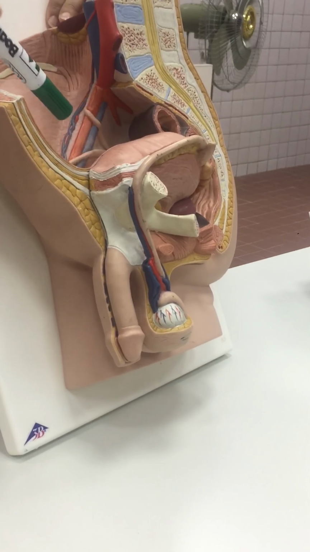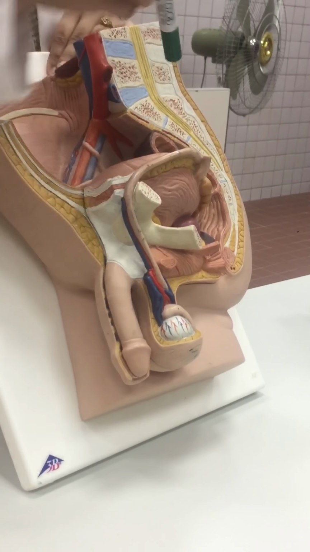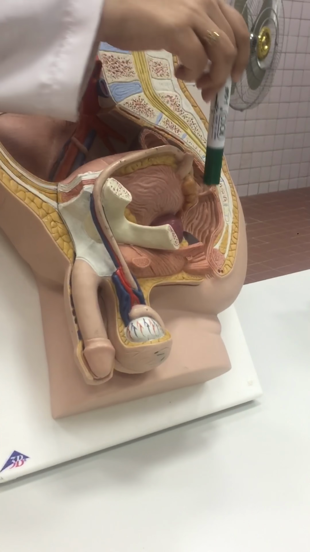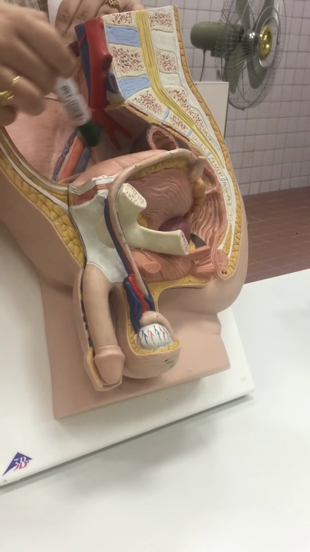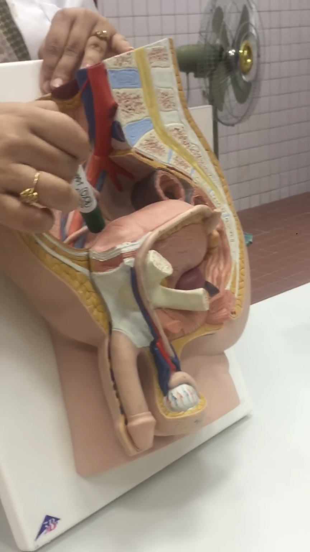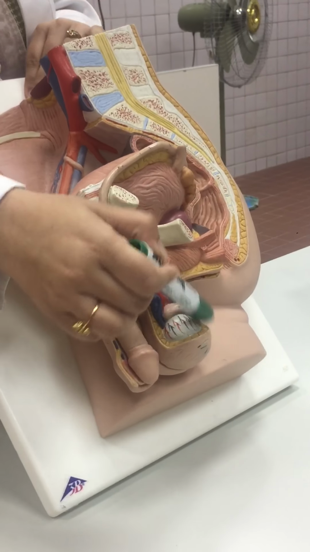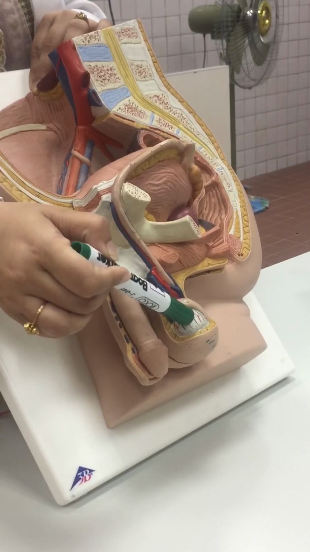Okay. Now this time again you identify the symphysis pubis, the sacrum, rectum, anal canal. The whole pelvis is occupied by the bladder. Okay. From the scrotal skin, you can identify the testes.